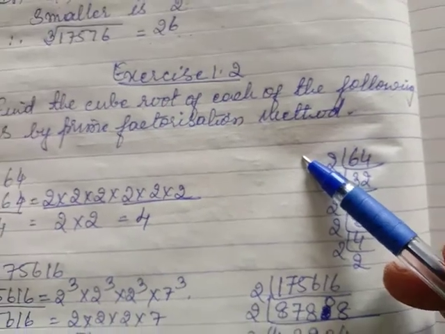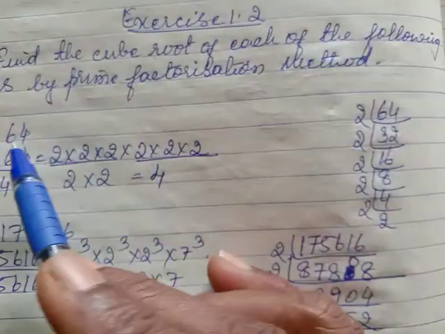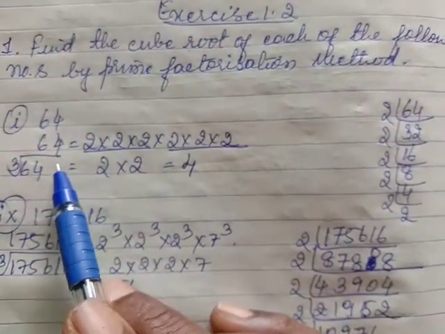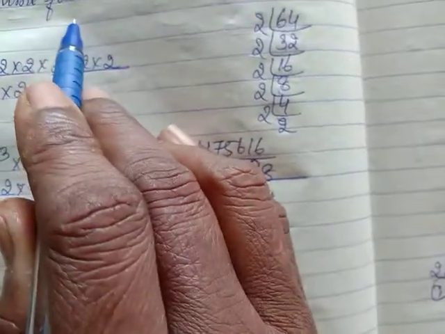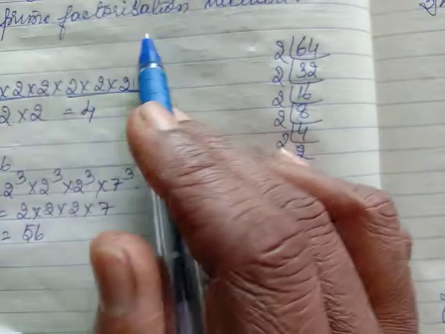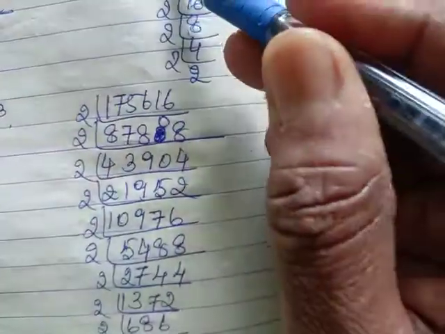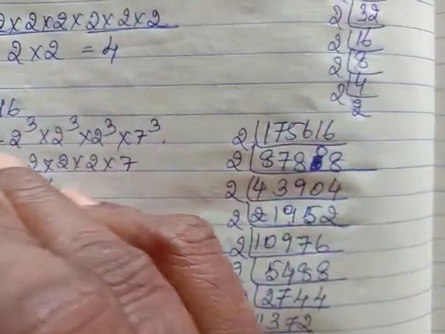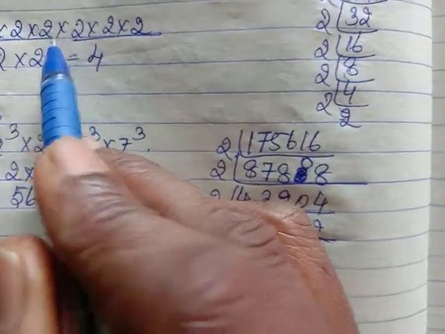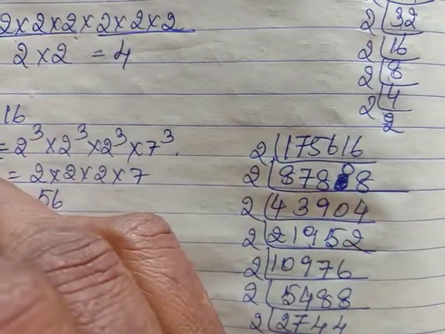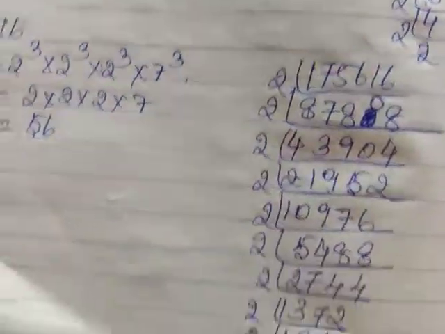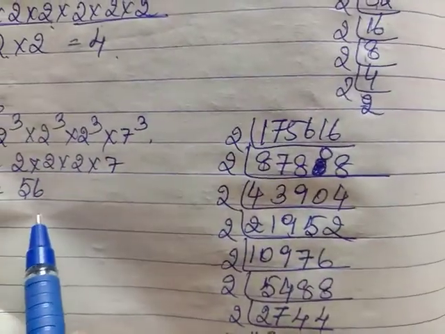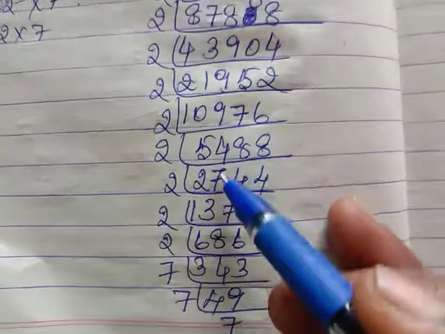You can see here, children. Now the question is 64, by the prime factorization method. They have asked here: find the cube root by prime factorization method. So factorize 64. You will get here 2 into 2 into 2 into 2 into 2 into 2. So the cube root of 64 is equal to 2 into 2, that is 4. Now, next, in a similar way, you have to find it by prime factorization.